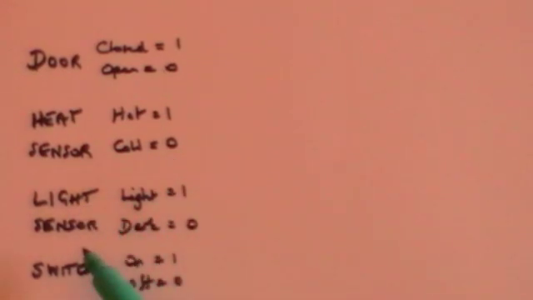I need a light sensor to tell me whether it's night or day. That sensor sends out a positive voltage if it's light, no voltage if it's dark. And obviously I'm going to switch on the equipment in the first place, so I get a positive voltage if it's on, but I get no voltage if it's off. So these are my main inputs. How am I going to fit them into a logic circuit?